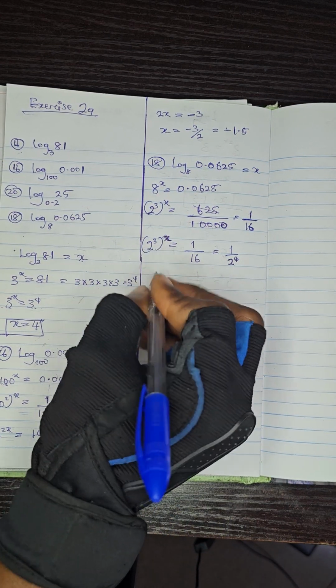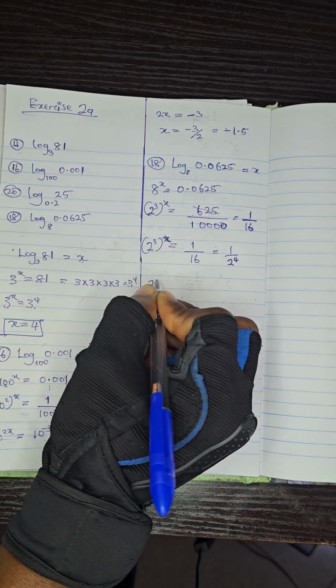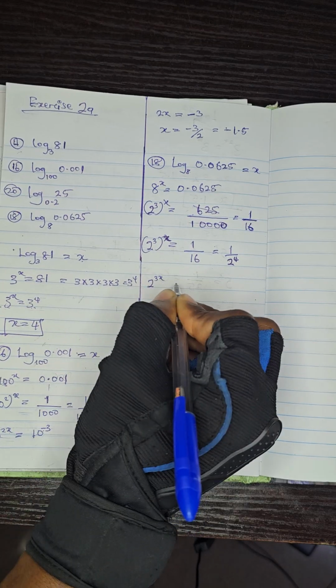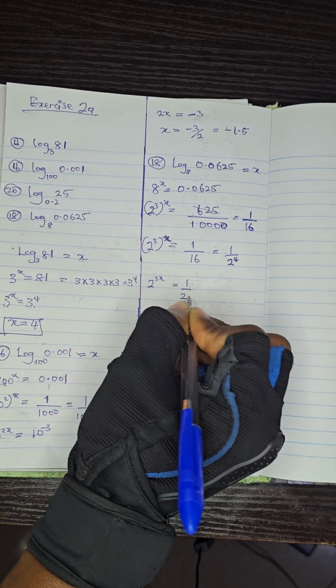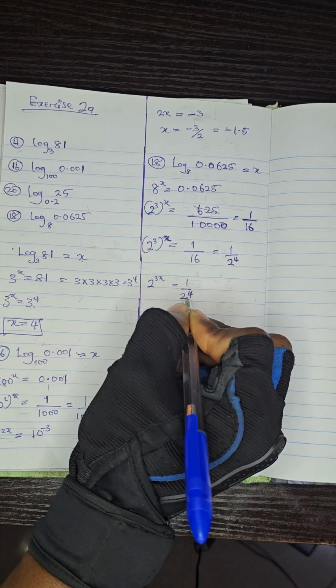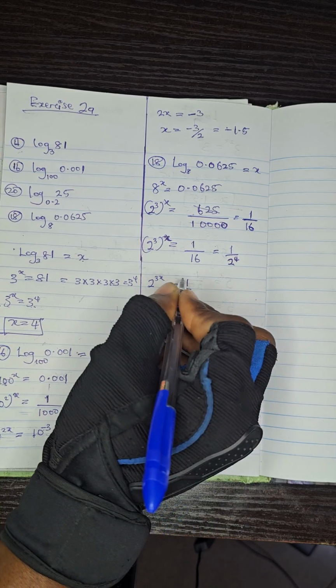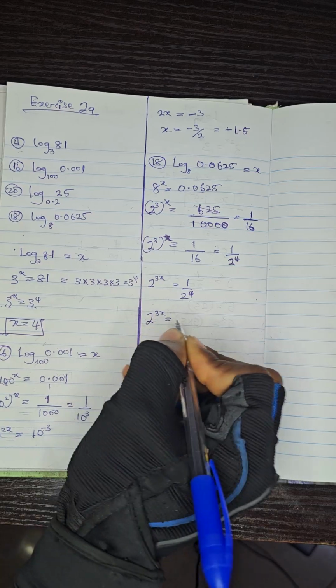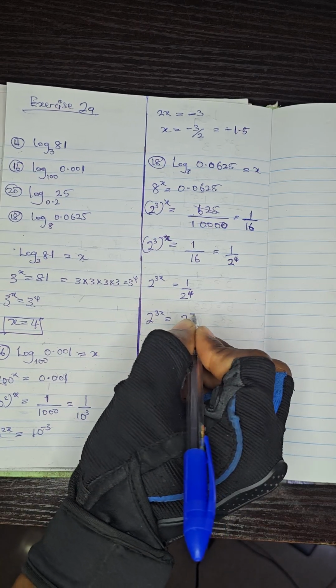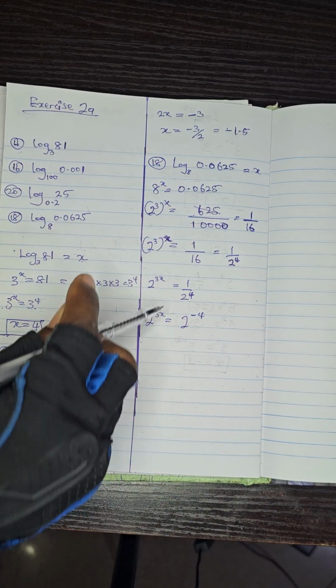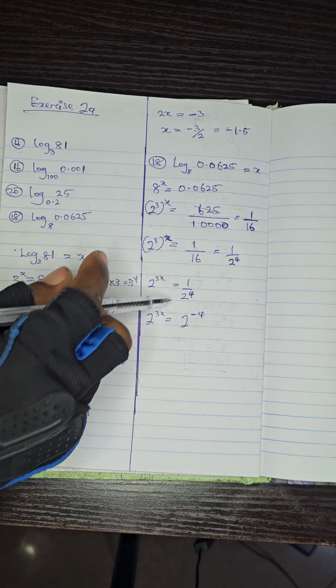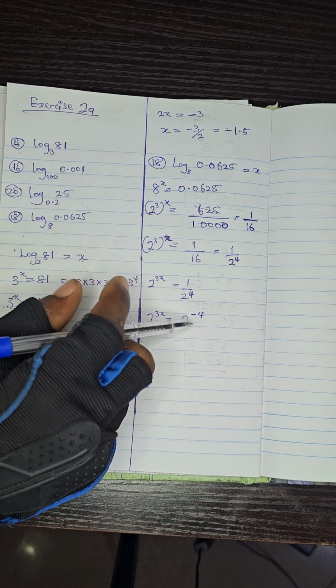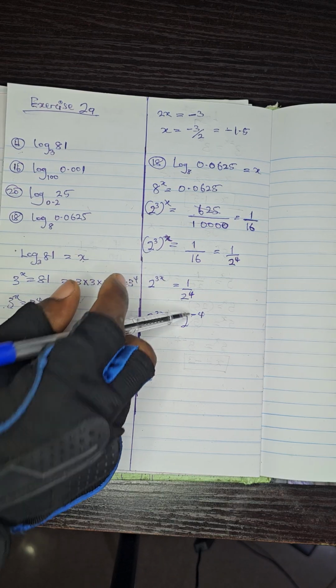Here, when you open up the bracket, it becomes 2 raised to power 3x equal to 1 over 2 raised to power 4. Now when you bring this number up using the negative indices rule, it becomes 2 raised to power 3x equal to 2 raised to power negative 4. If you remove it from the denominator and take it to the numerator, the power will take a negative form.